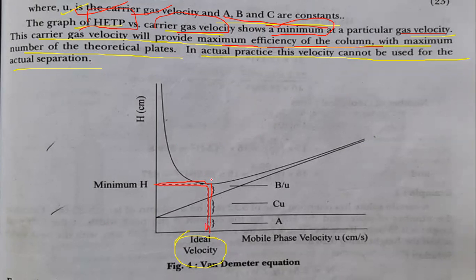This will give you the maximum efficiency of the column. Okay, so over here we will get the highest number of theoretical plates. Okay, and this is the lowest HETP, lowest HETP.